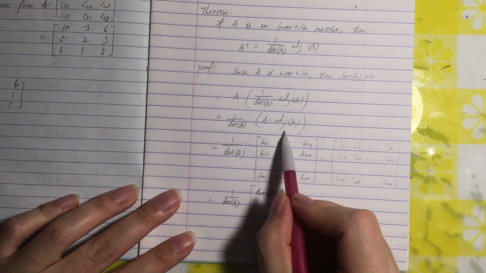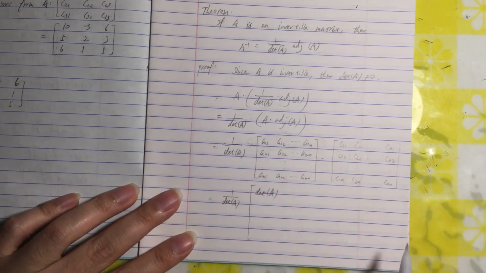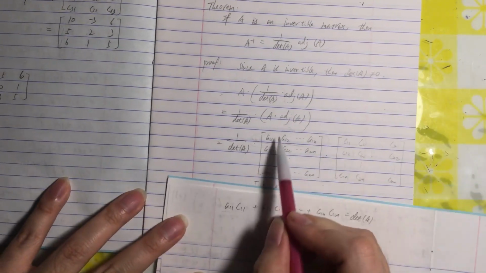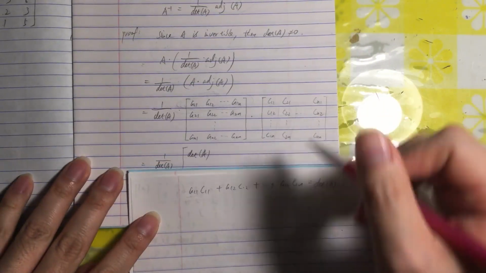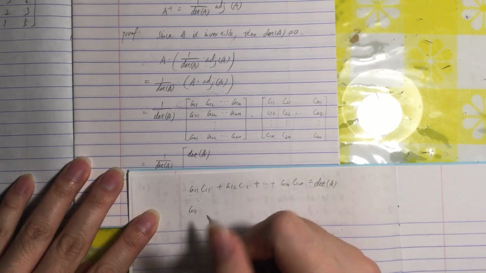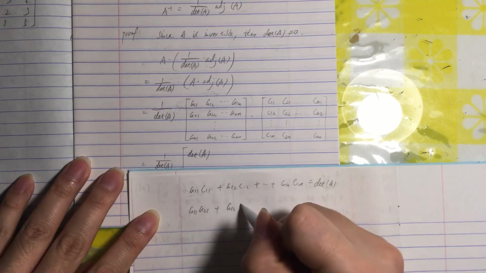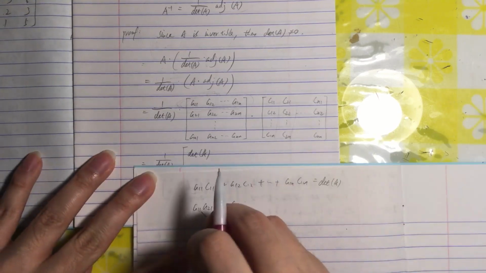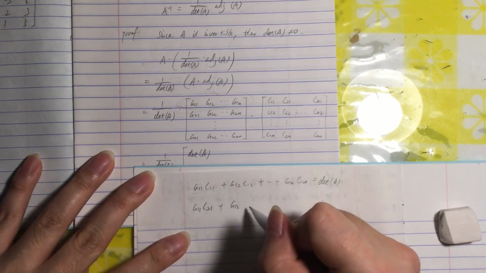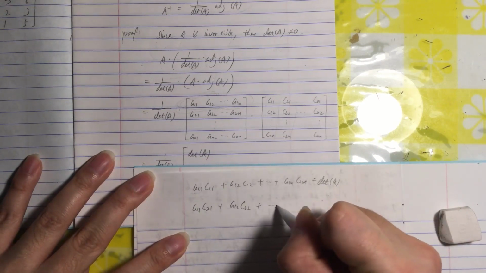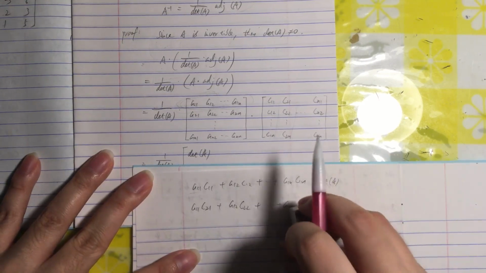Next, row times second column. First row times second column, what do we get? I get A11 times C21, plus A12 times C22, plus A1n times C2n.